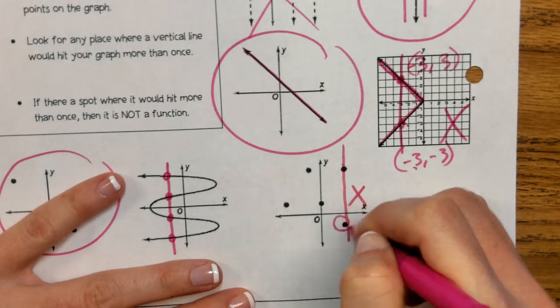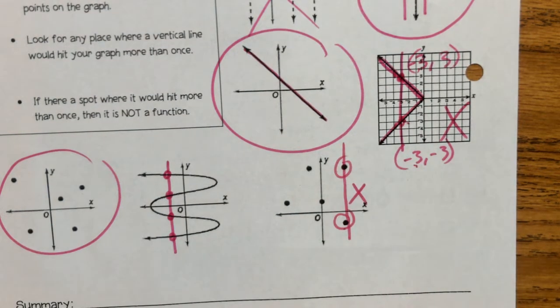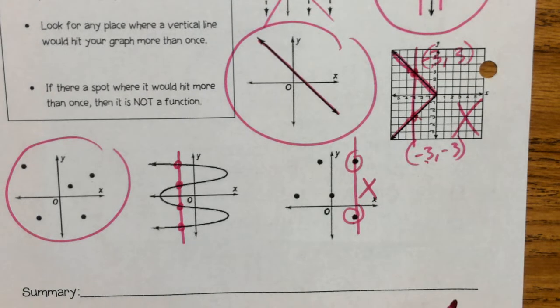What's that? Because of right here. What's that circle? What circle? I was circling all the functions.